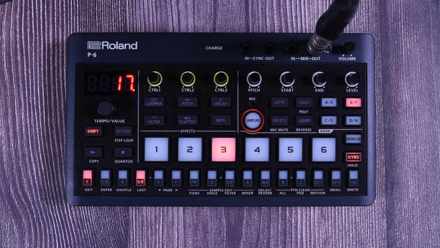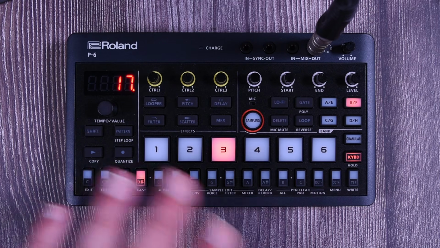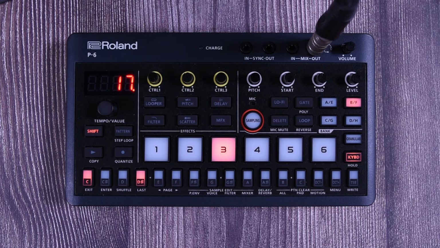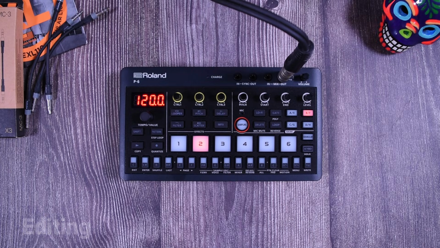So the thing is that if you have a sequence with 64 steps, you cannot insert steps because the max is 64. You cannot insert more. Let's talk about editing notes.